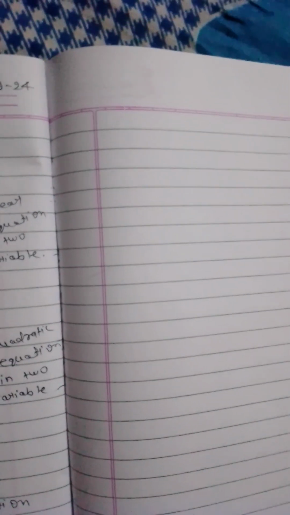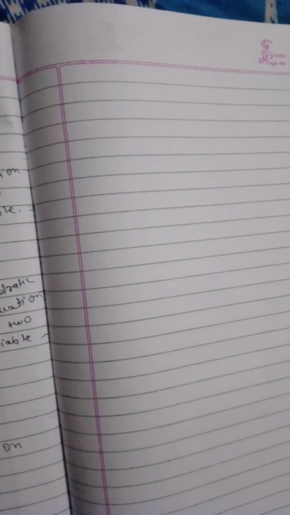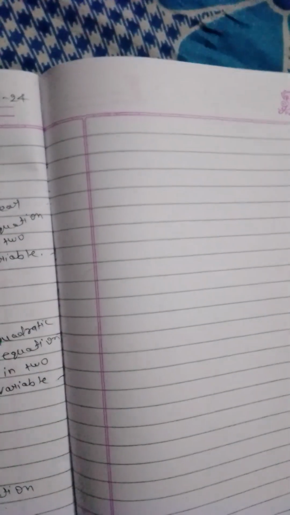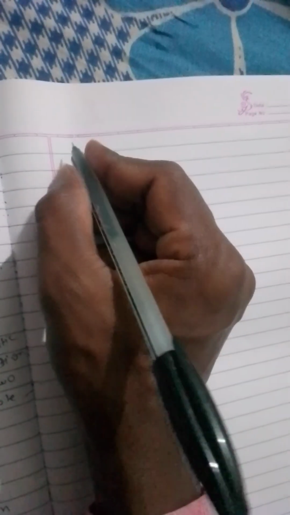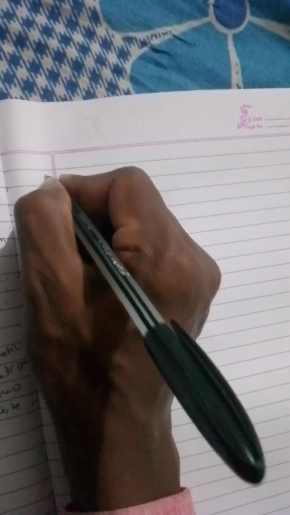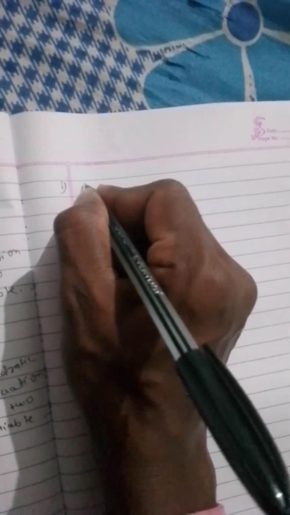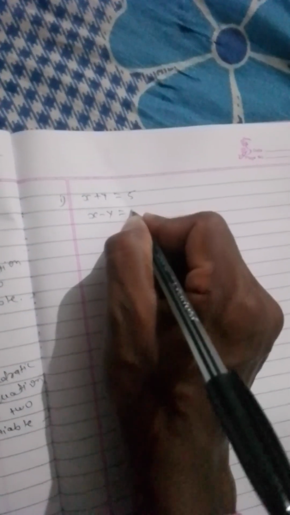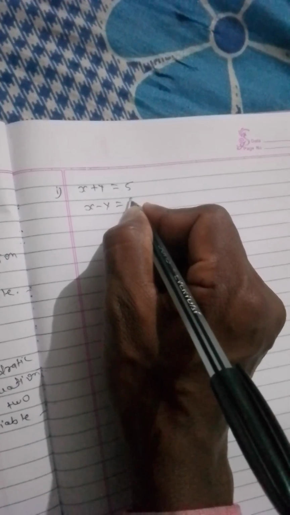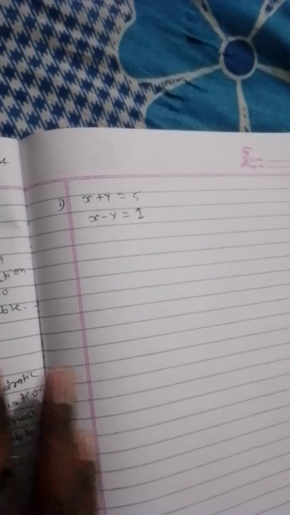Now our objective is to learn to solve this all kind of algebraic expression or linear equation in two variable. So I will take some example. First, suppose we will have x plus y is equal to 5 and x minus y is equal to 1. Okay, how will we solve this question?